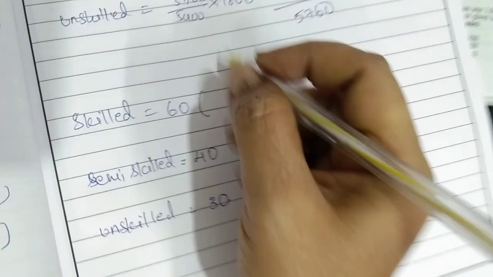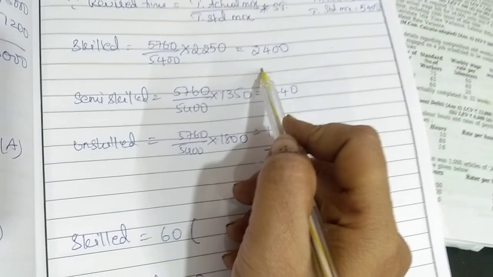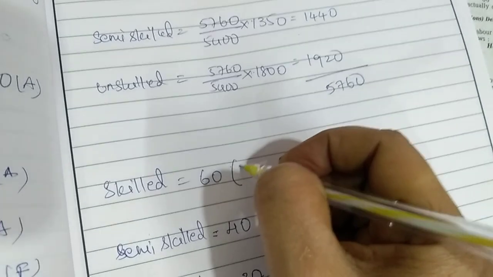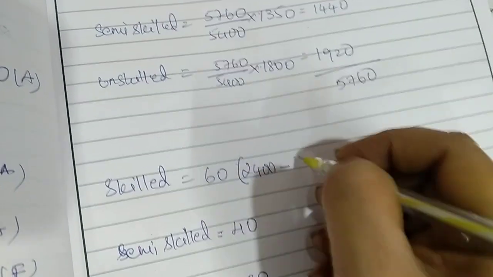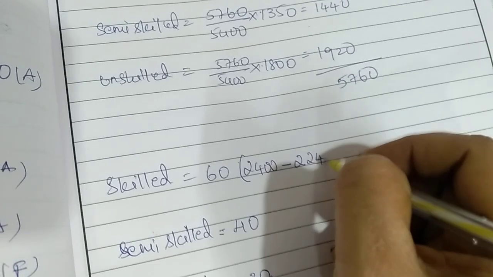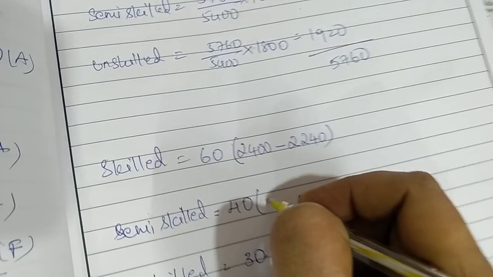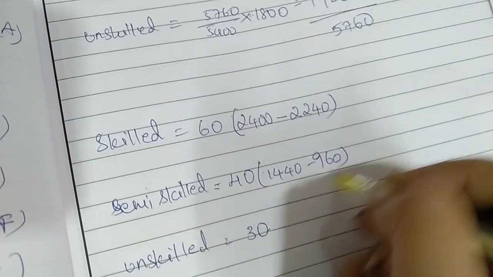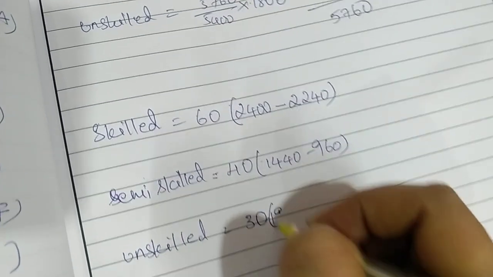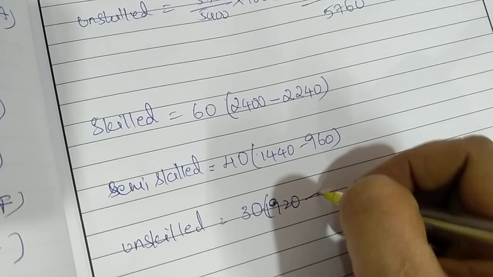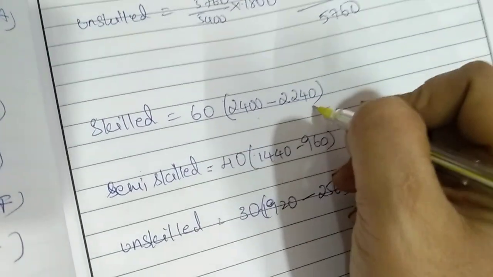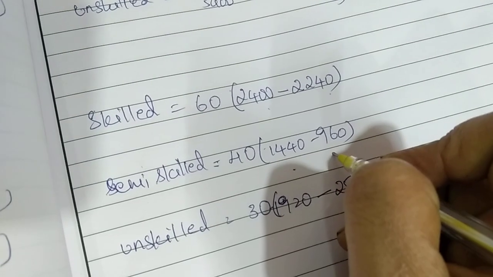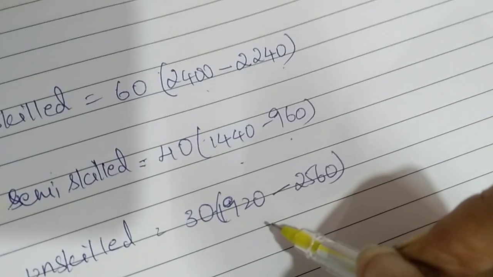Now simply the revised quantity, the first one is how much? Revised standard quantity is 2400 minus actual, which as usual has not changed, so it will be the same. Then 1440 minus 960 of actual, and 1920 minus 2560. So this will be positive, means favorable, whereas this one is going to be negative in nature.